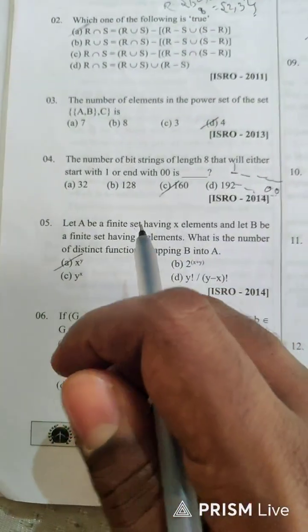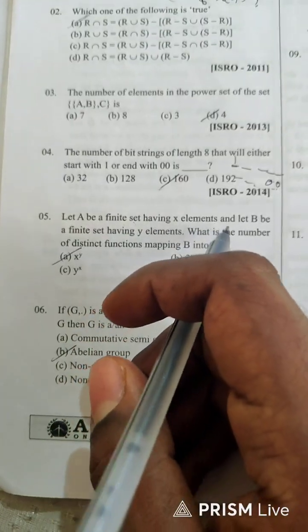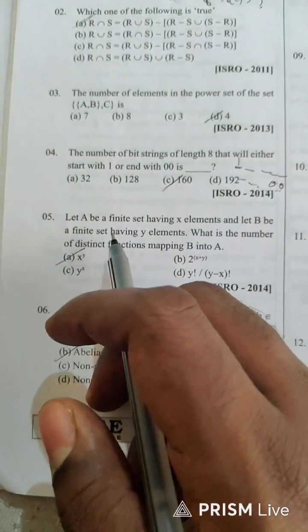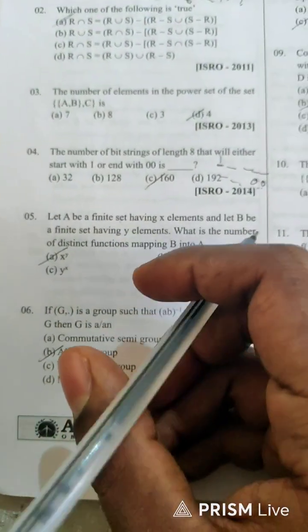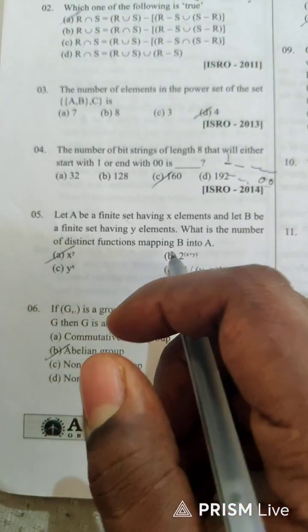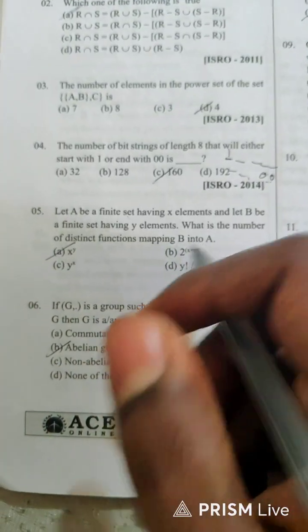Let A, B be infinite sets. Let A be a set having x elements and let B be a set having y elements. What is the number of distinct functions mapping B into A?